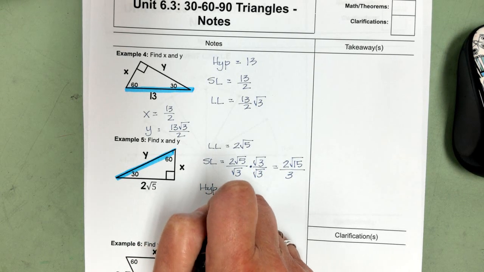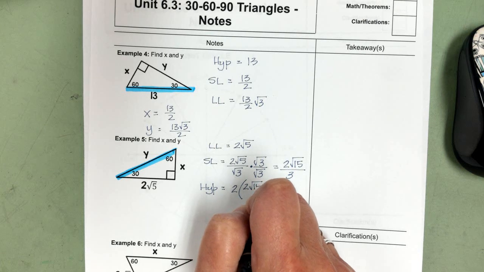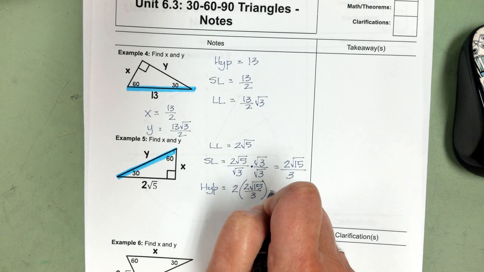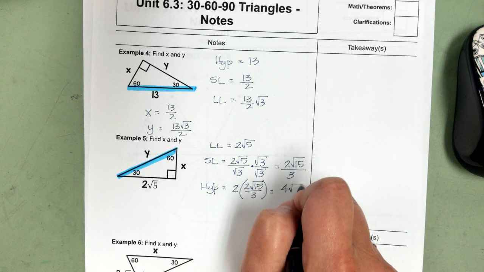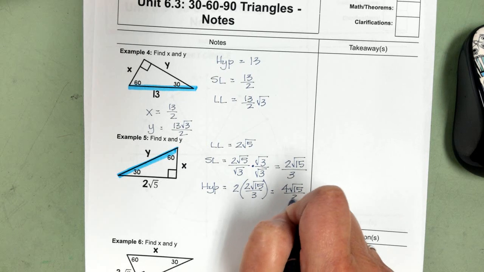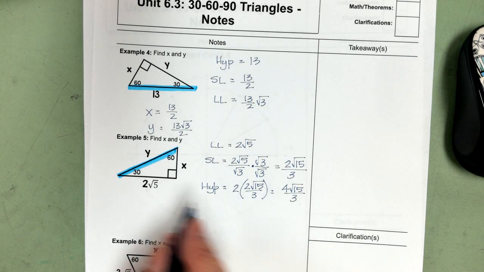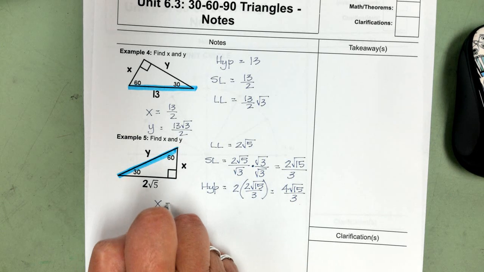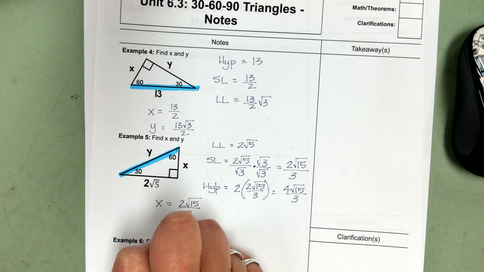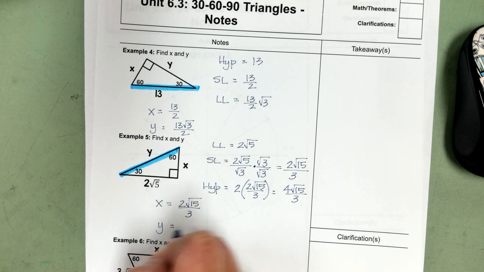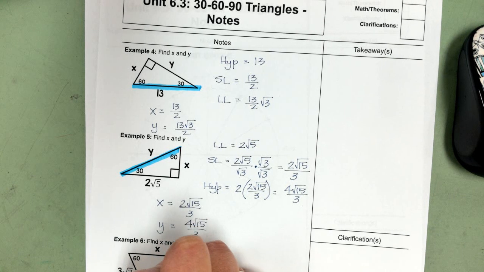To find my hypotenuse, I multiply 2 times the short leg, and I get 2 times 2, 4, square root of 15, divided by 3. Again, 4 and 3 are outside of the radicals, and they can't be reduced. So in this case, x is equal to 2 times the square root of 15 over 3, and y is equal to 4 times the square root of 15 divided by 3.